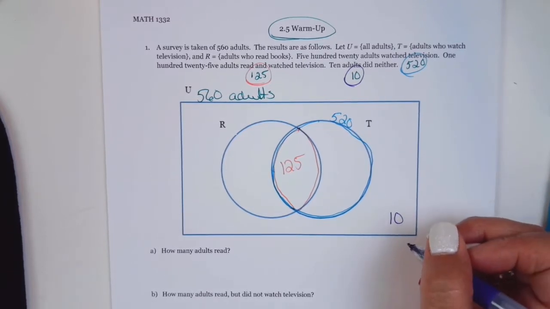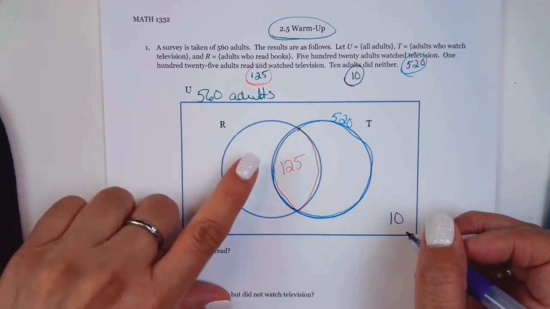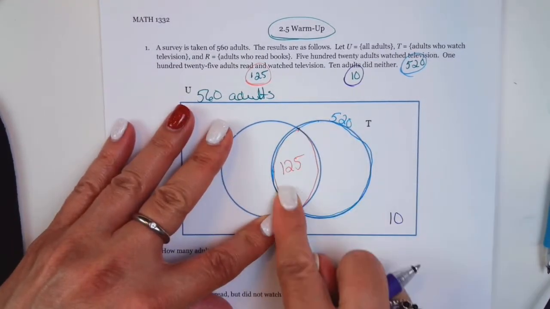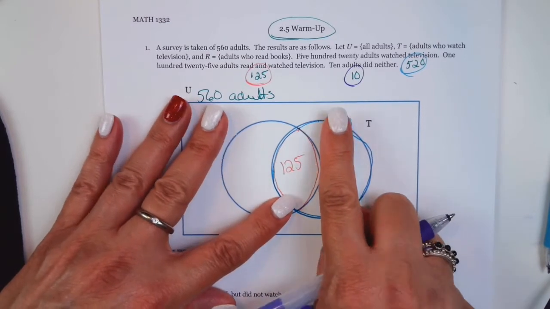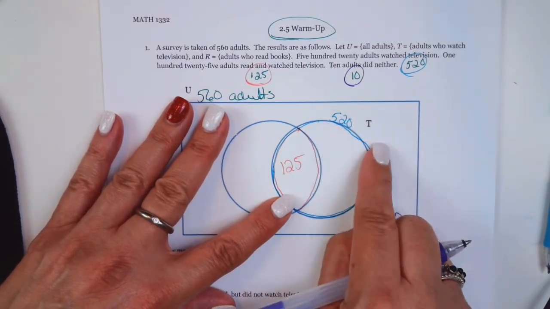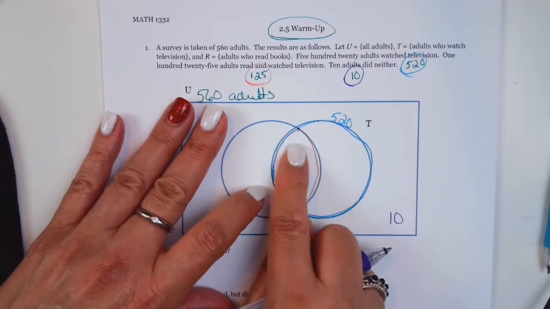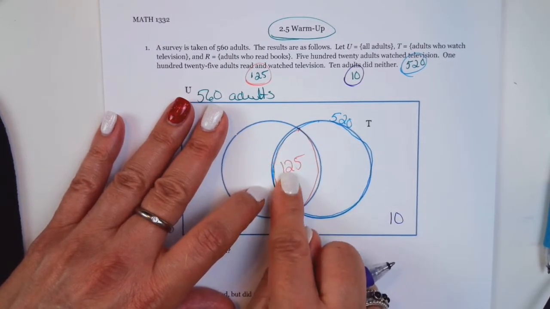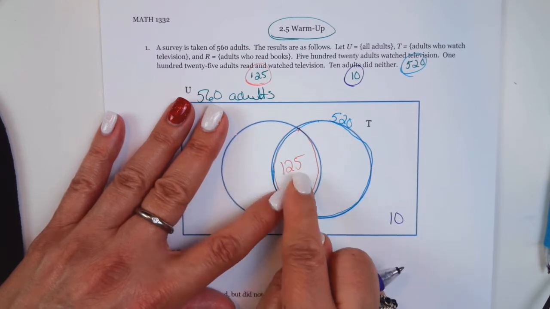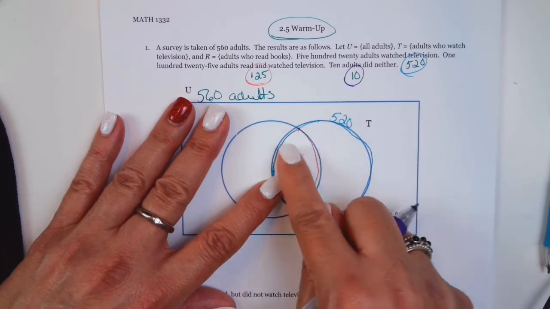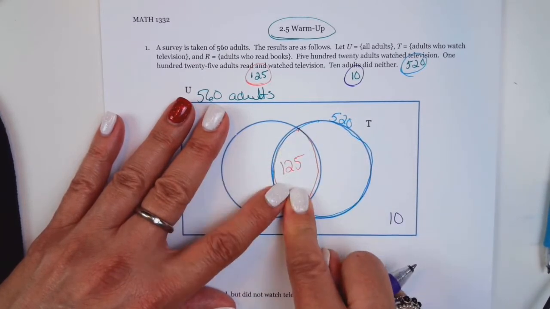So now we're going to start figuring out the missing numbers here. We know that 520 watched TV. We know that many watched TV altogether. Now, we were told that 125 read and watch TV. So that means that 125 out of this 520 is already in here.